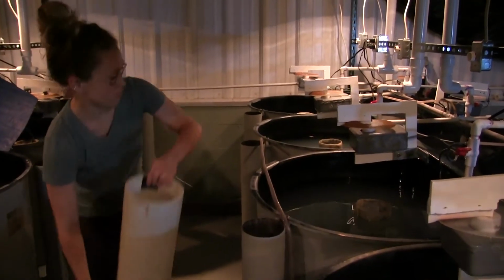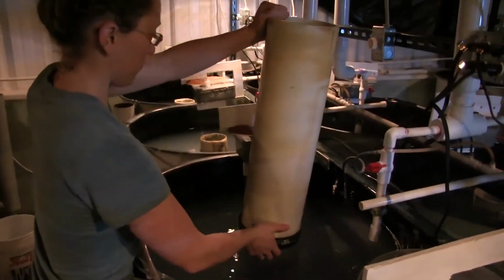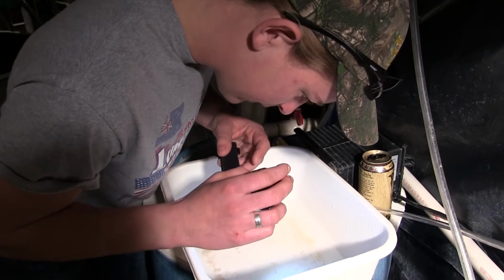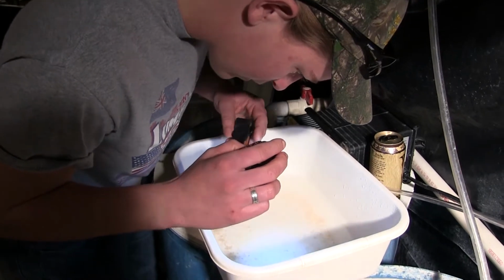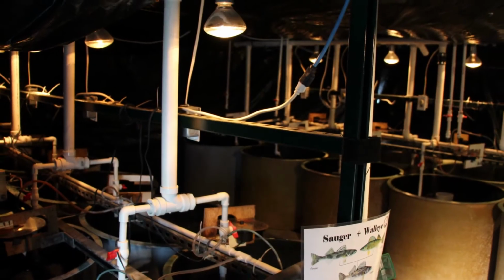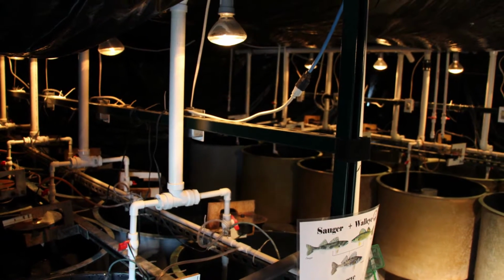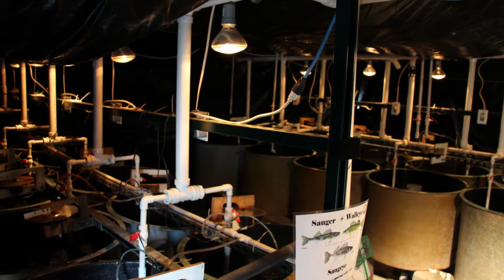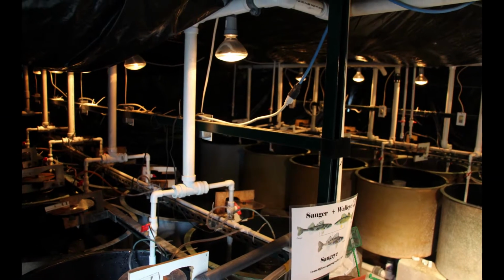Daily cleaning, water quality monitoring, feeding, and mortality quantification generally takes about 6 to 8 man-hours per day for a larval room consisting of around 20 tanks. At UWSP NADF, at least 2 technicians will work in the room for several hours each morning.